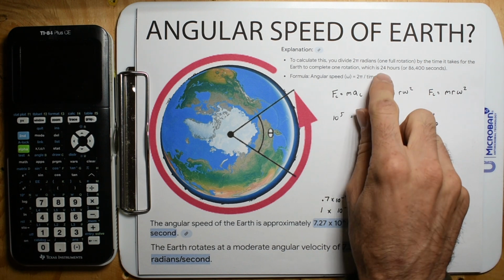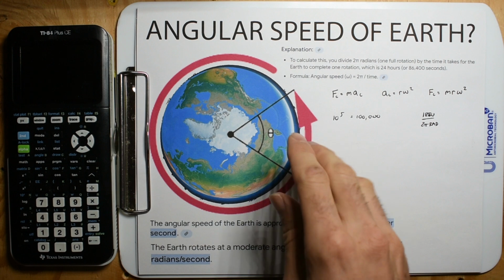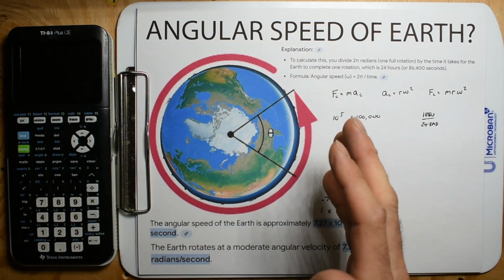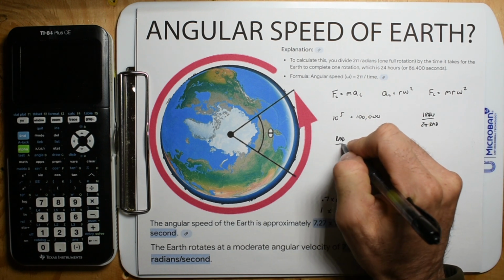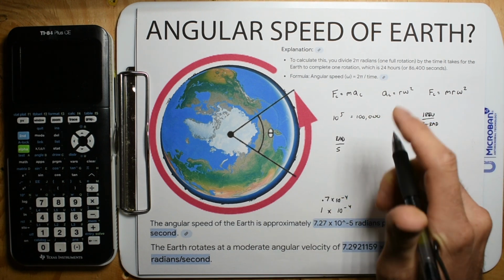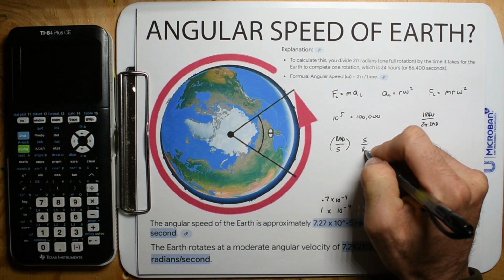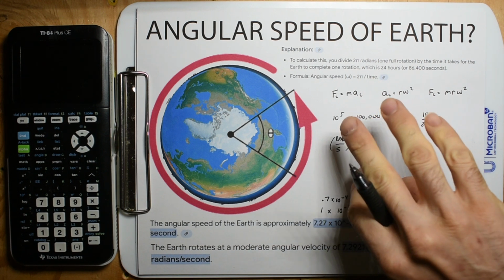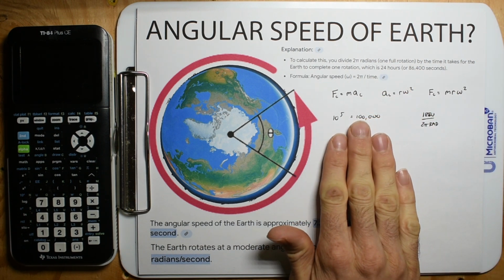Well, we know 24 hours, and we're going to divide. 24 hours is 1 revolution of a circle. At the end of the day, we're trying to get radians per second. But when I do this in my head, it doesn't matter whether you get radians per second or seconds per radian. If you get this, you can always just invert the number that you get. So keep that in mind.